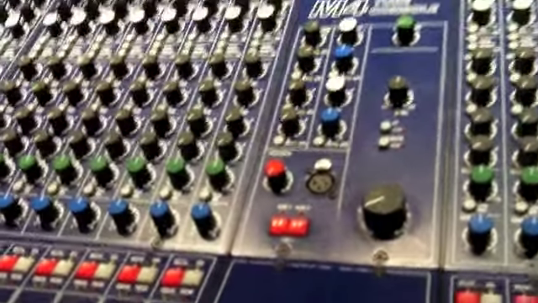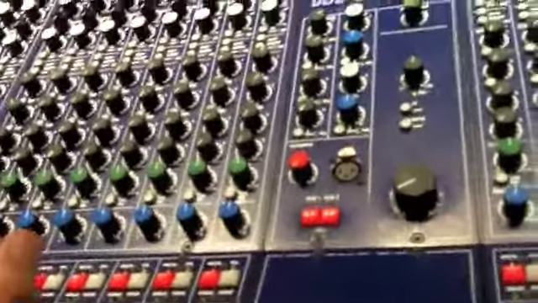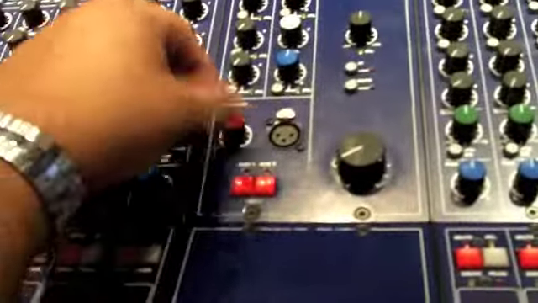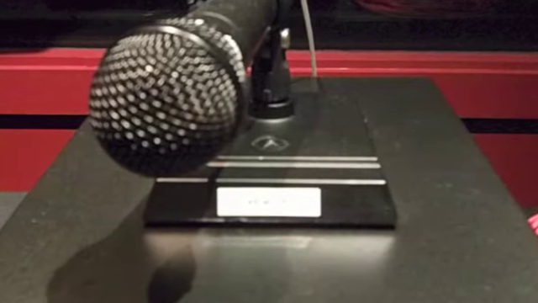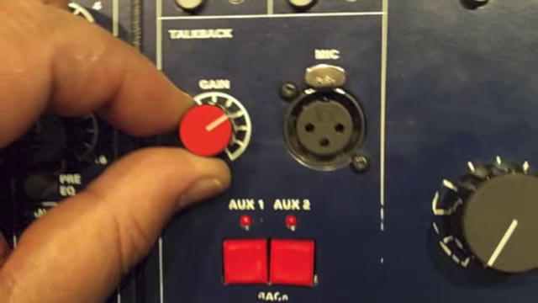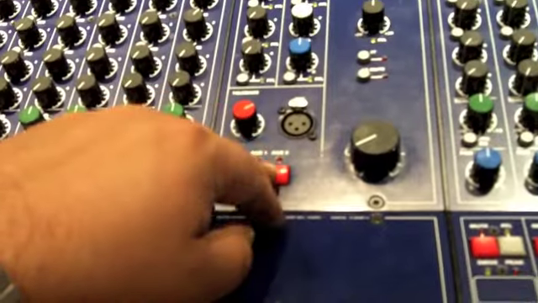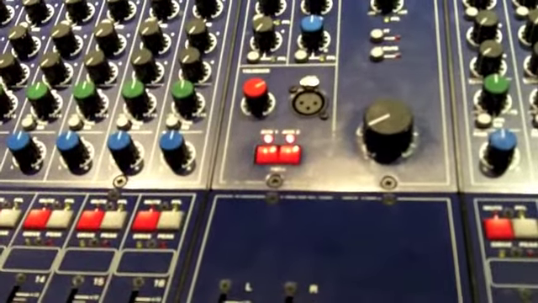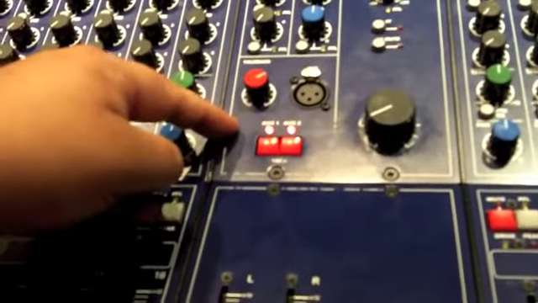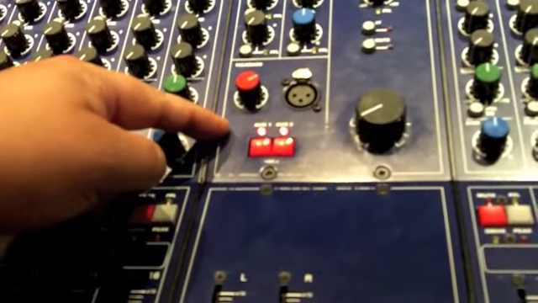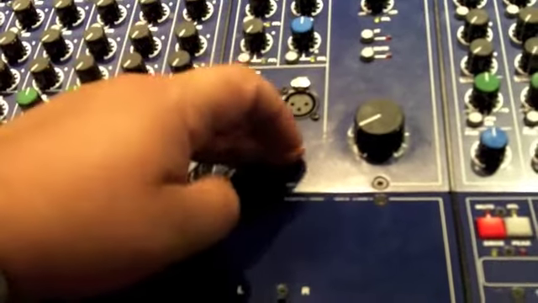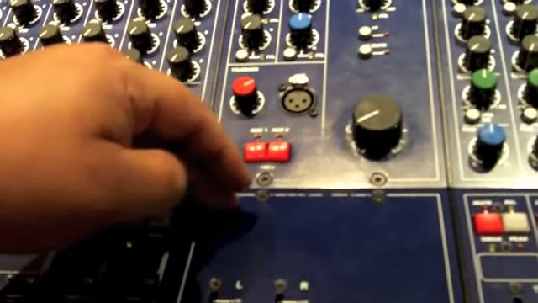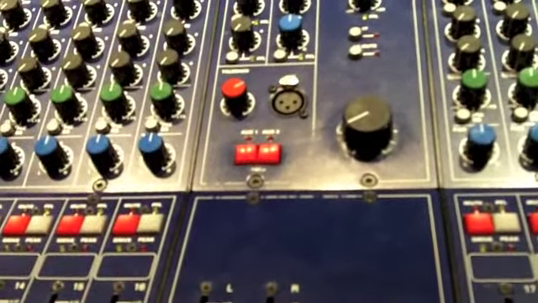Okay, how about talkback? Should I desire to talk back to my talent, I need to engage the microphone. Talkback mic, here's its gain control. And I can talk to aux 1 and 2 by means of pressing these two buttons. Be very cautious. These guys latch. So as soon as you are done talking, make sure you disengage them or your talent will continue to hear you.